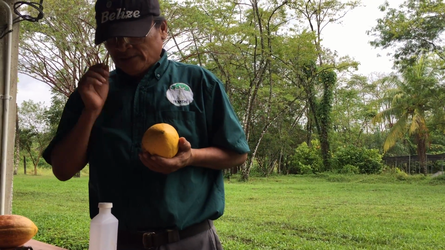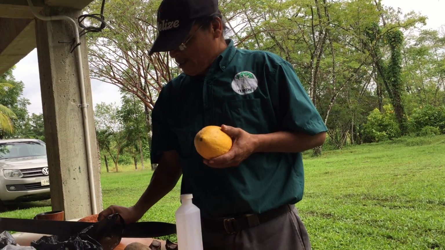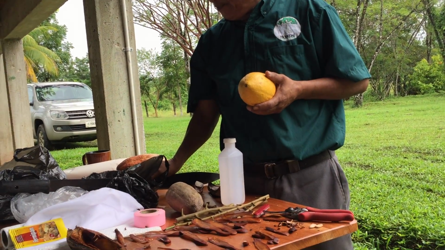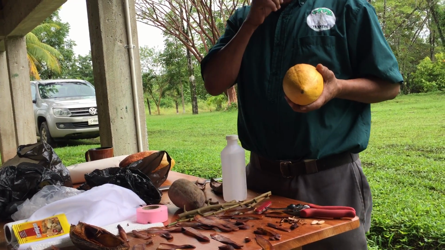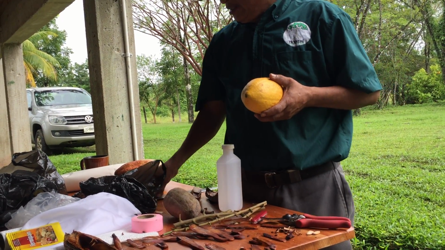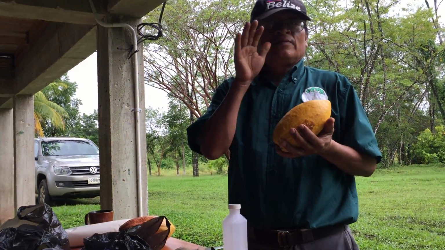There are other tools that can be used, say for example this machete. I can make a groove in there, almost the thickness of the skin, when hitting it on a wooden block, right? That's another technique of breaking the pod.